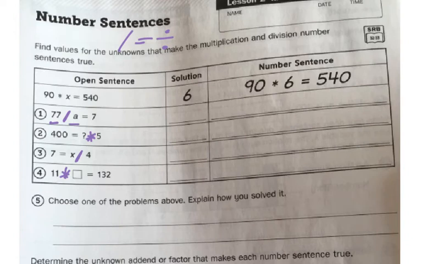77 divided by some number gives me 7. So I'm going to start going across my 7s. So get out your multiplication chart. Go across the 7s until you get to 77. Put your finger on it. Go across the 7s. When you get to 77, stop. And then go straight up. What number do you see up at the top? You should see the number 11. Do you see that?